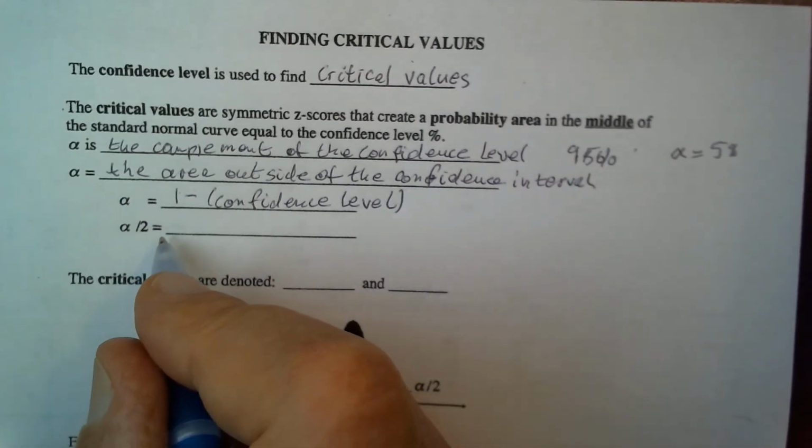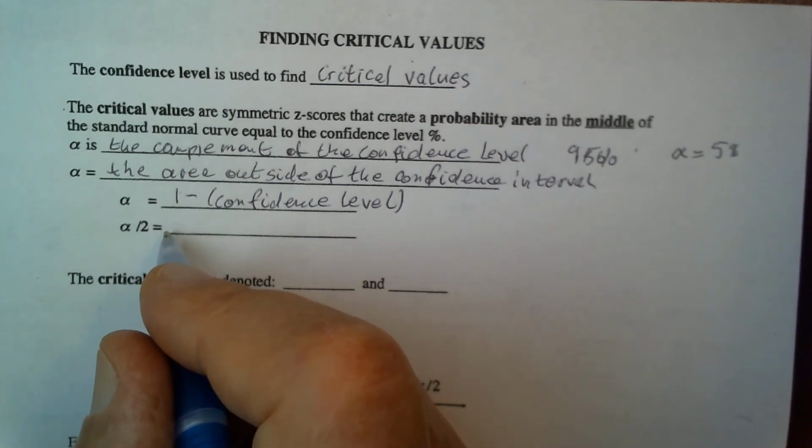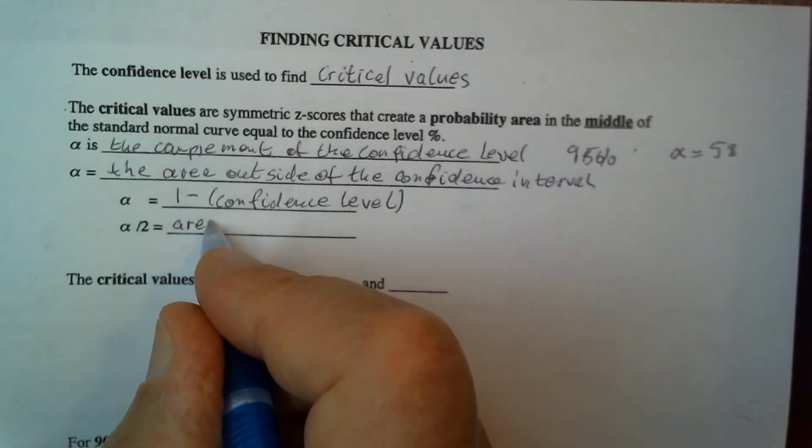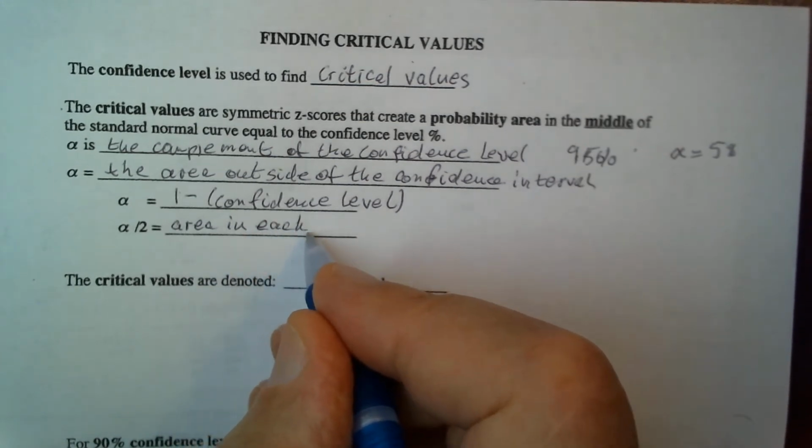And then alpha divided by 2 is simply the area in each tail.